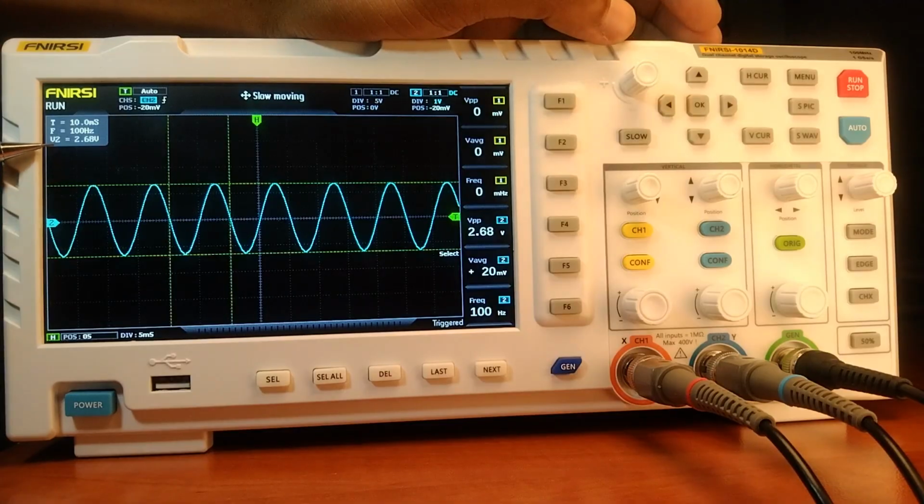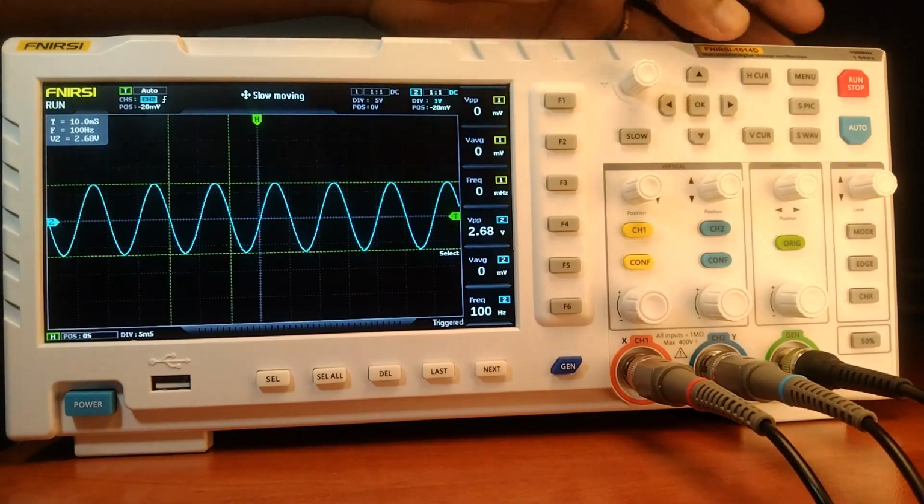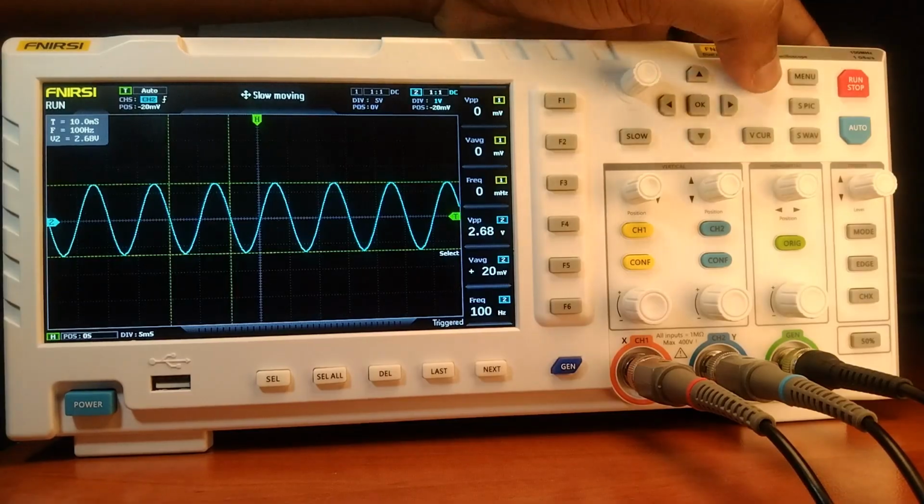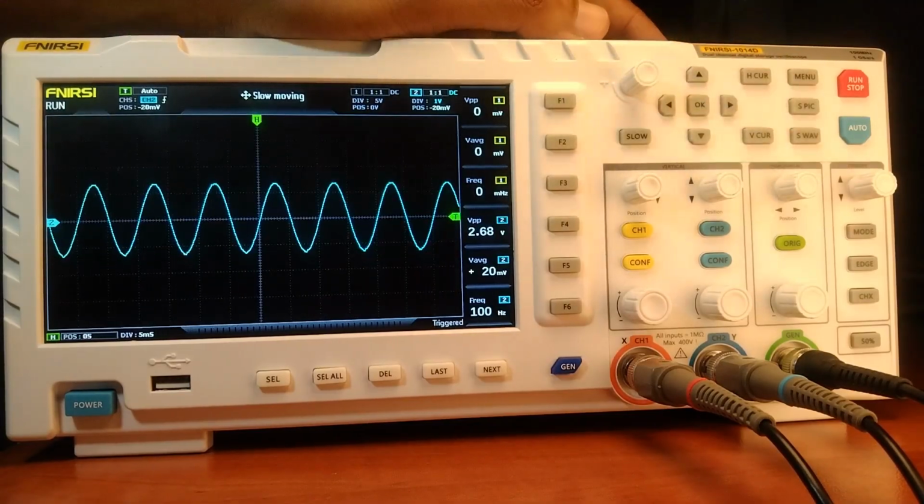And then the peak to peak voltage for this waveform is 2.68 volt. It's easy, né? Now that's how you see the timing of each wave and the voltage at that specific point.